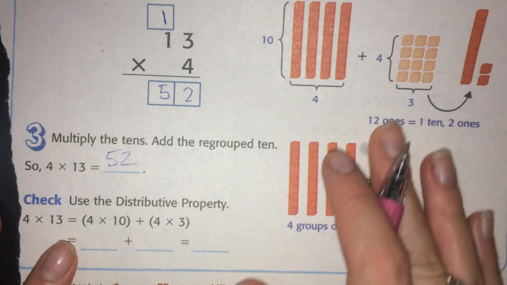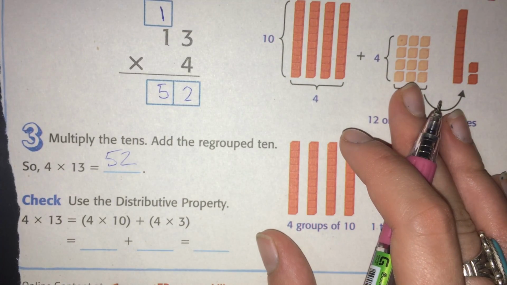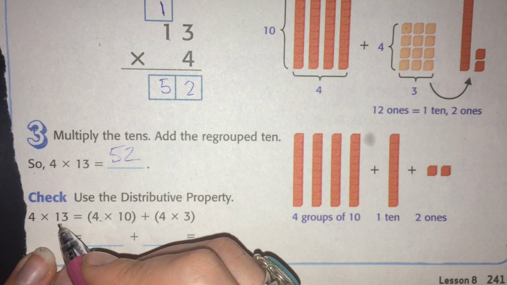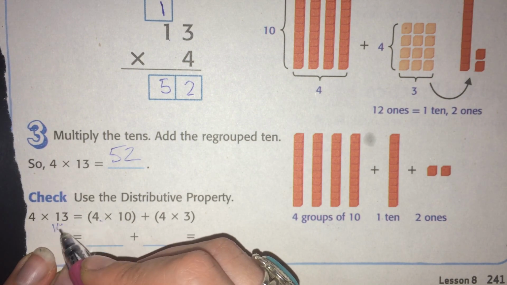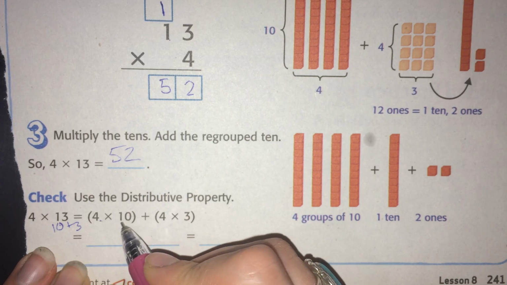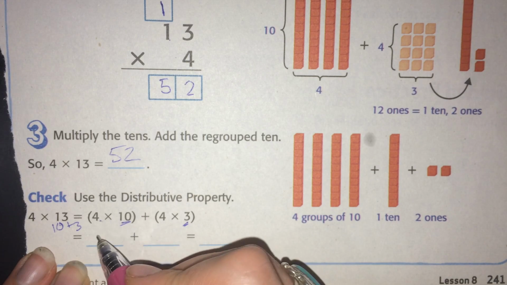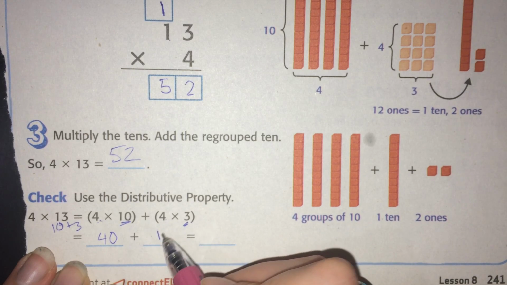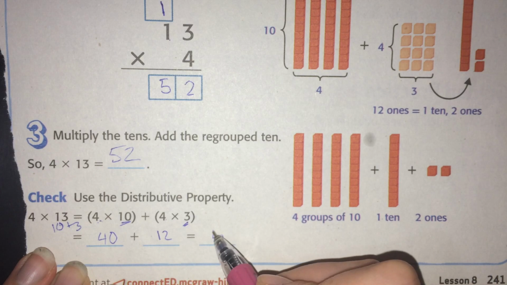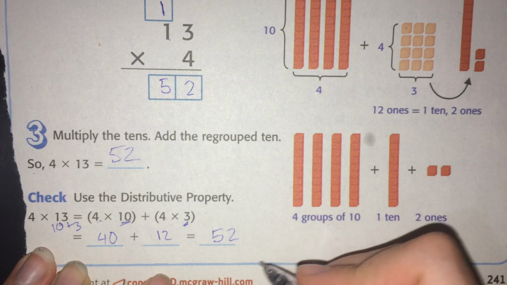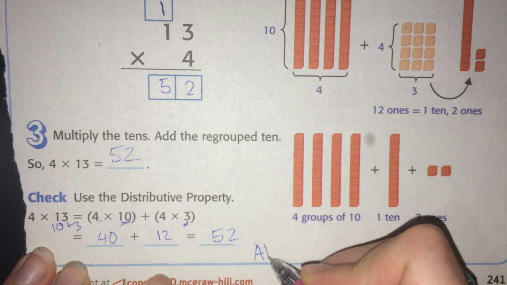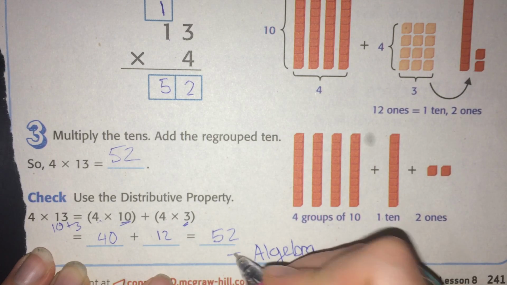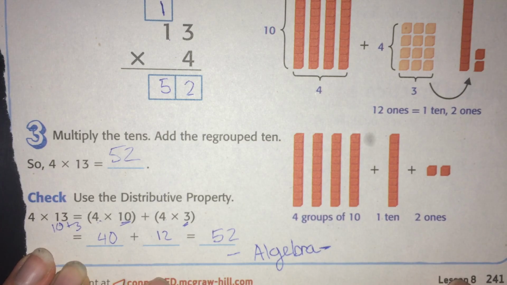And then you can use the distributive property. Okay, so it's just another way to do it. To break this down in expanded form, this would be 10 plus 3. Okay, 10 and 3, and you multiply both. So 4 times 10 is 40, and 4 times 3 is 12, so 52. And again, the distributive property might not seem that important now, but when you get to algebra, the distributive property is very important, so it's good for us to learn it in grade 4.